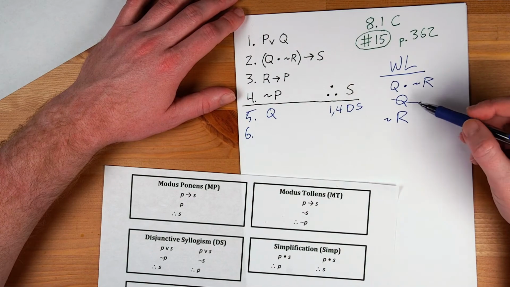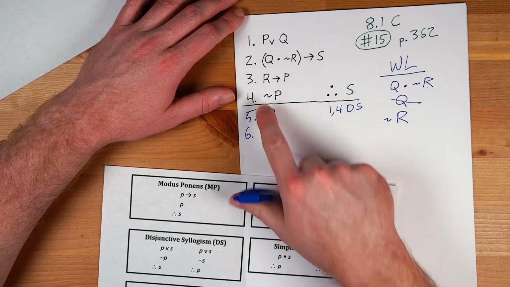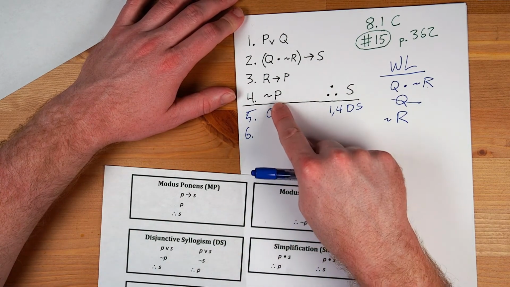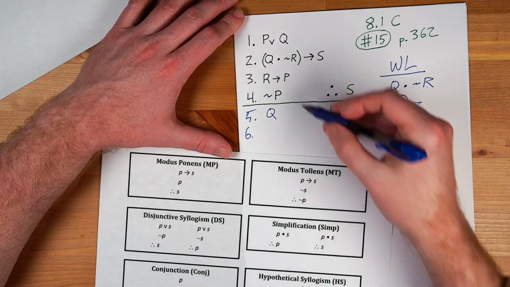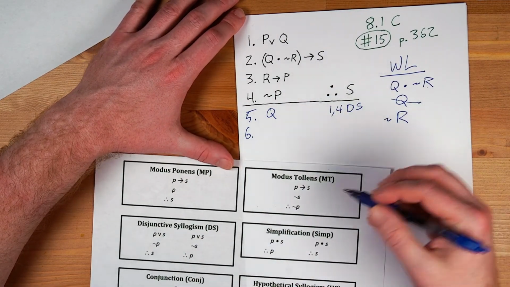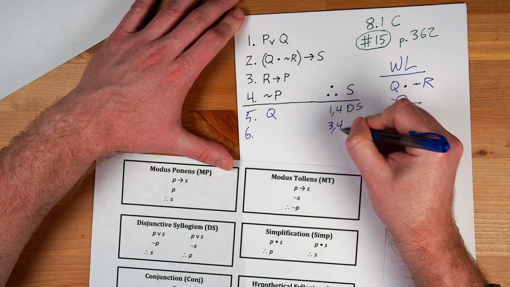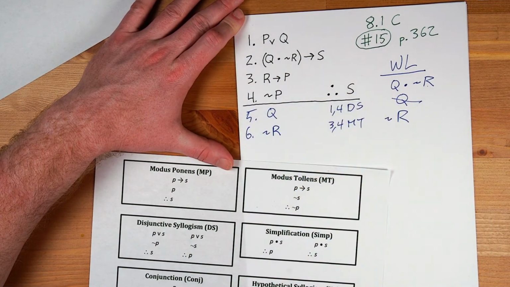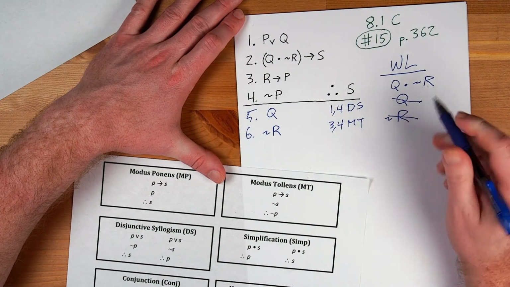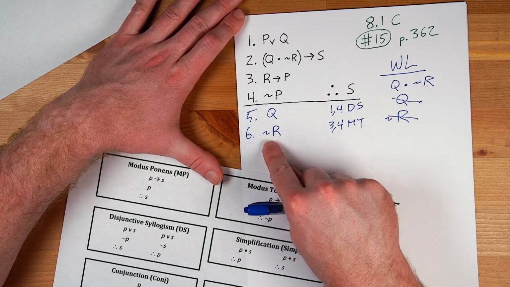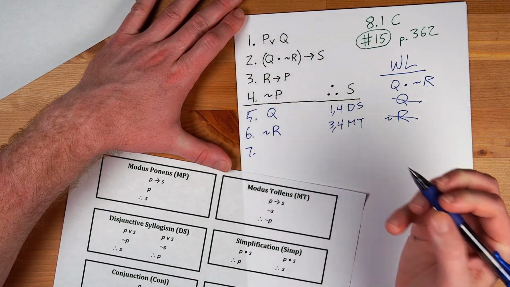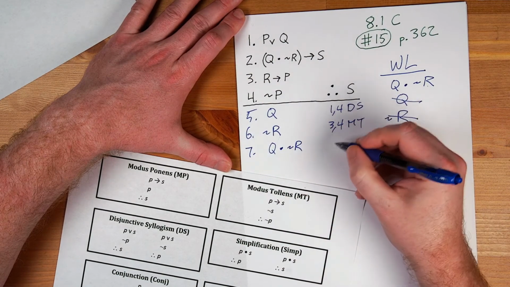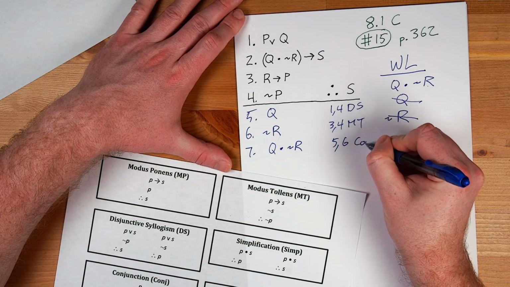So let's see. We want to get not R, and we have R there. And so we need the denial of R. Well, hopefully the 3 and 4 together, that makes you think of modus tollens, hopefully. So let's do that. 3 and 4 modus tollens, and that's going to give us not R. Perfect. So now we have Q and not R. I said it again. So we just need to put them together. So let's do that. Q and not R, and that's 5 and 6 conjunction.